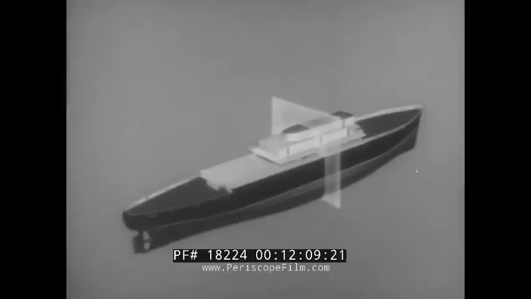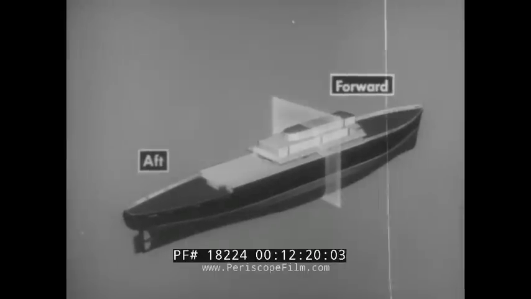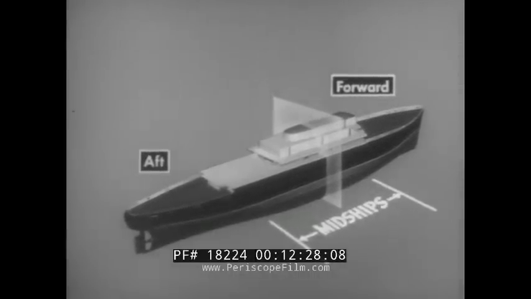On a ship, anything ahead of the midship section is identified as forward or fore. Anything to the rear of the midship section is identified as aft or after. The middle portion of the ship, whether forward or aft, is commonly referred to as midships.